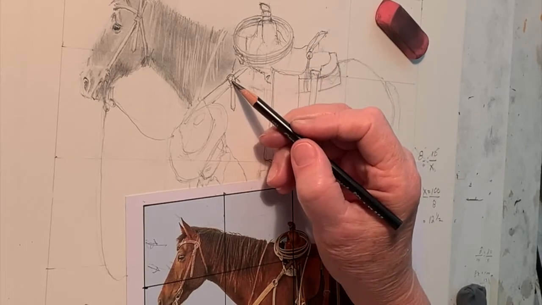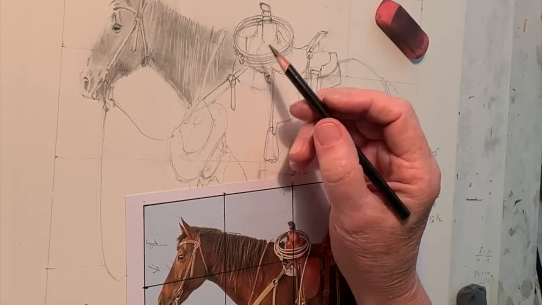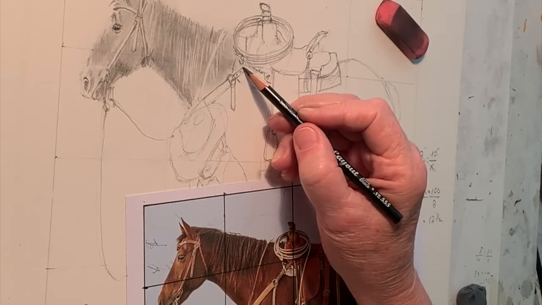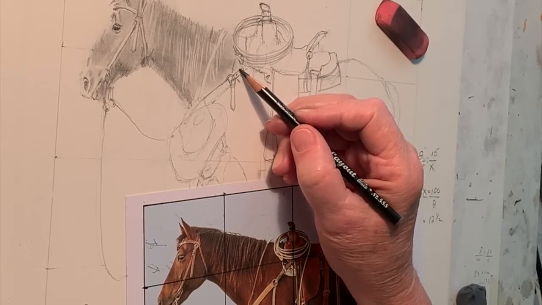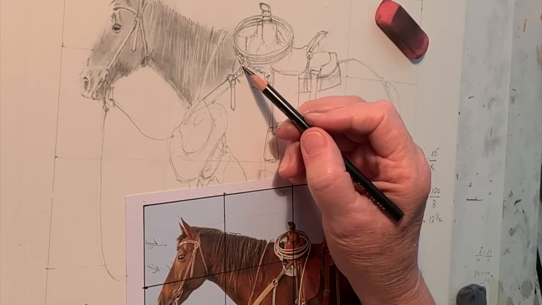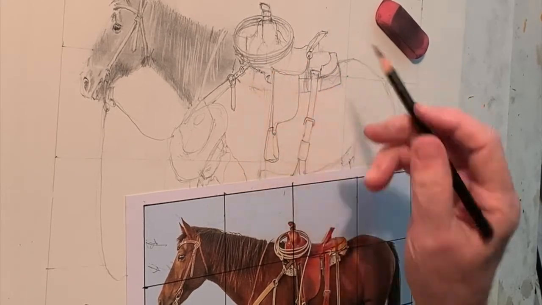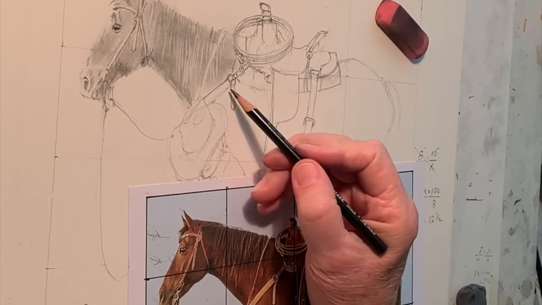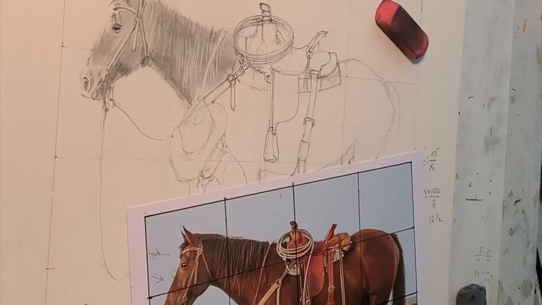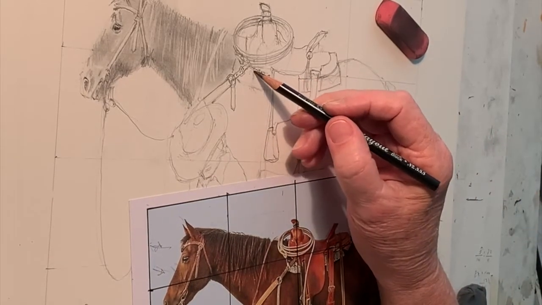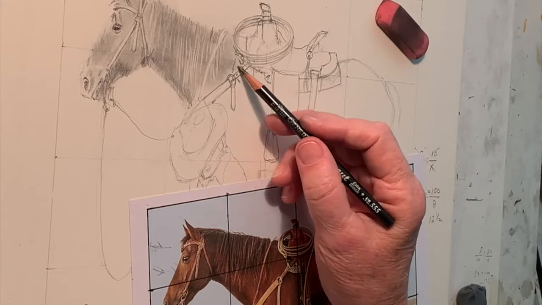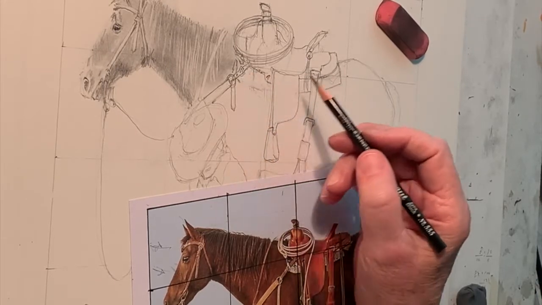And you can't see it, but there's a little pin right there that goes through. And then there's another little strap up here, or buckle up here, I'm sorry. And then that goes into where it attaches to the saddle. So right now we can start to put in some more detail here. I think that comes across like that.